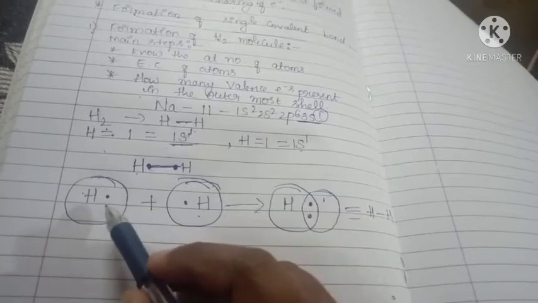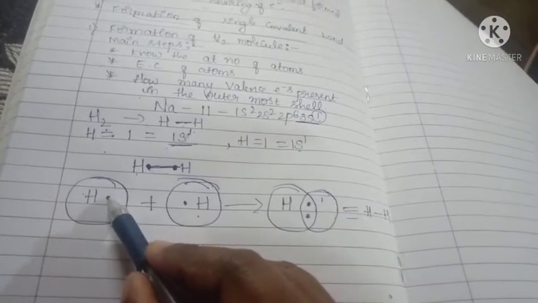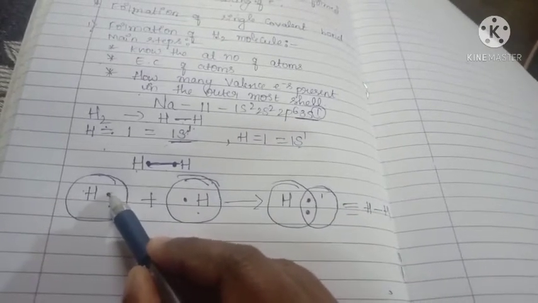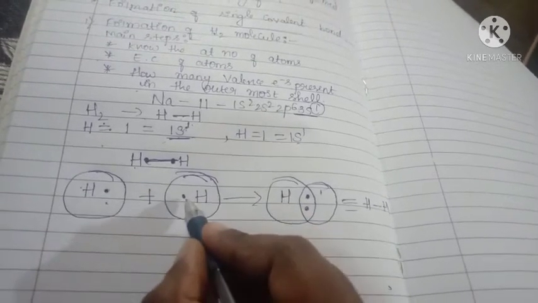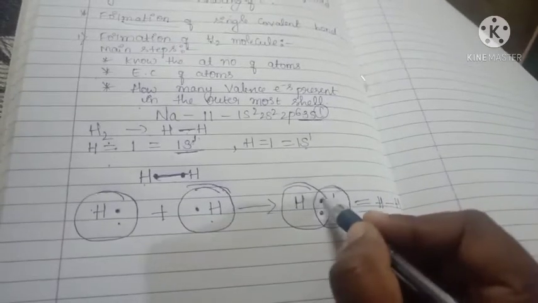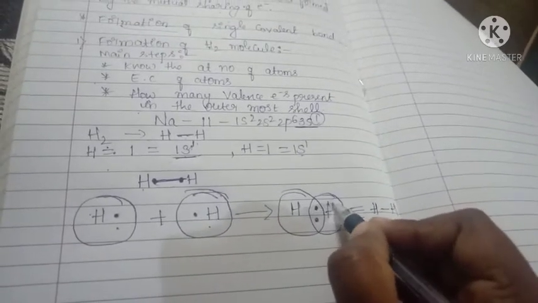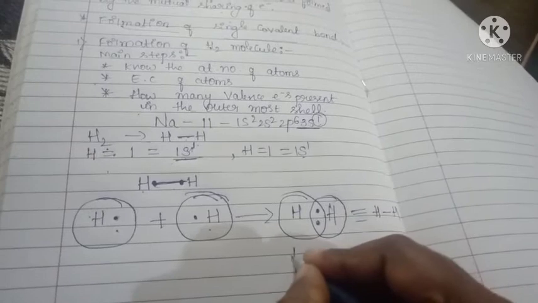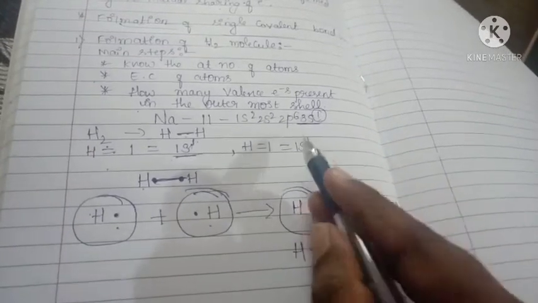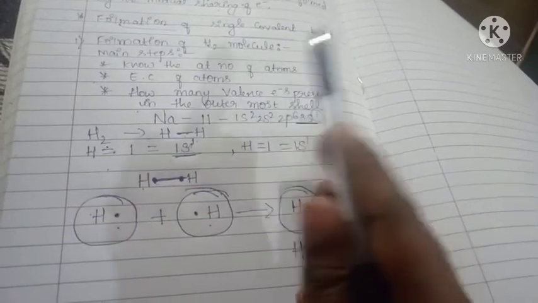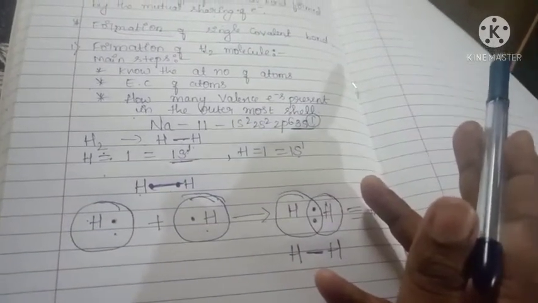Here hydrogen has one electron. The electron should be written as a dot. You already know this from your previous classes. It forms axially. Here we are writing one hydrogen atom, equivalent to one hydrogen. Okay, this is all about the formation of the hydrogen molecule.